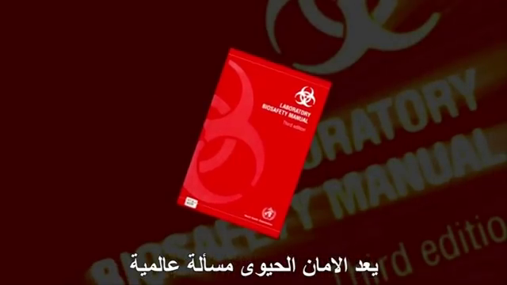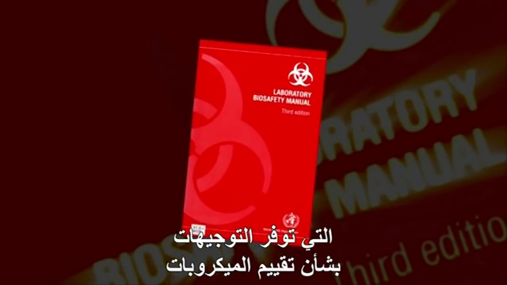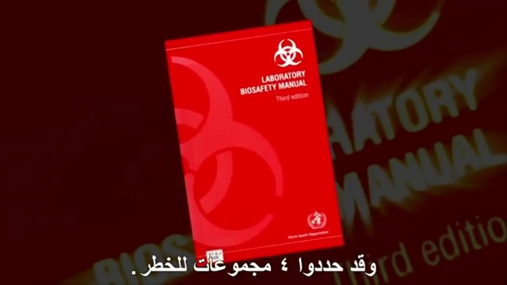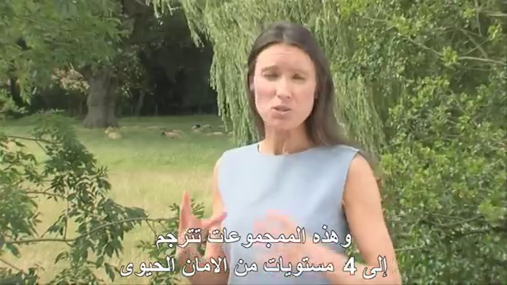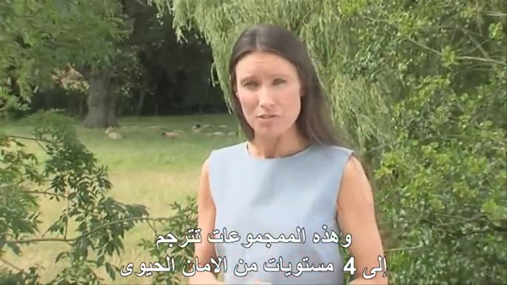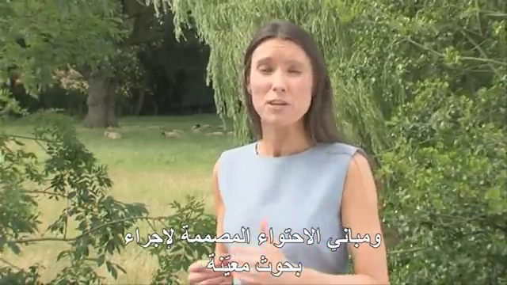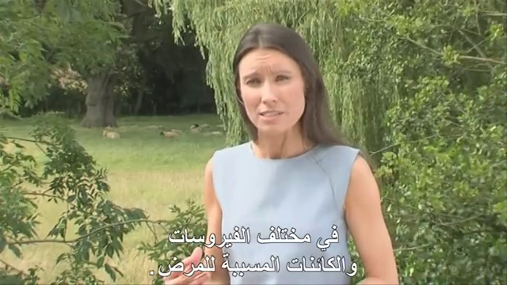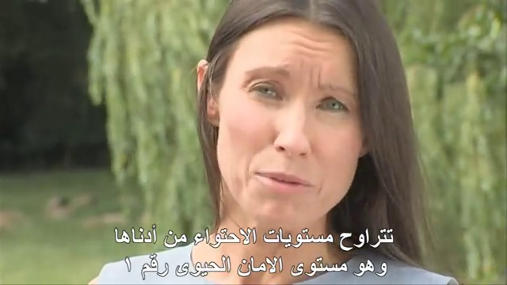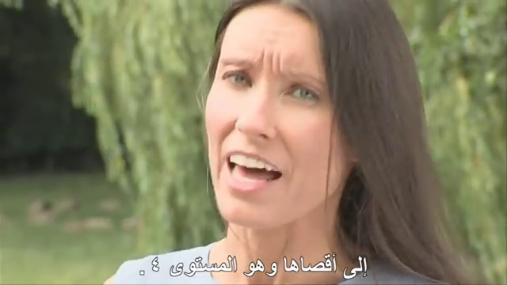Biosafety is an international issue and high on the agenda of the World Health Organization, who provide guidance on the groupings of microbes according to their risk or hazard level. They've identified 4 risk groups. These risk groups translate directly into the 4 levels of biosafety and the containment facilities designed for specific research into various pathogenic viruses and organisms. The levels of containment range from the lowest, biosafety level 1, to the highest at level 4.